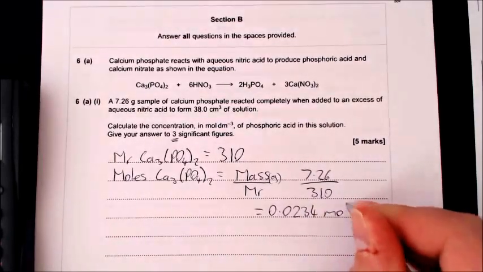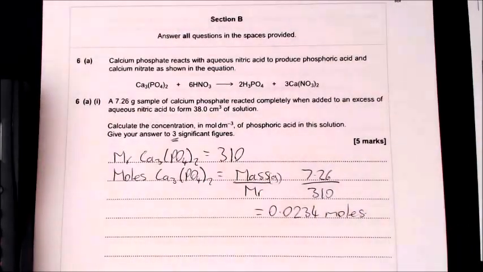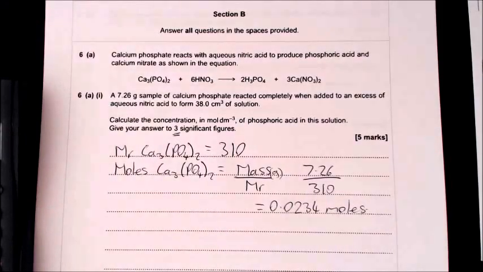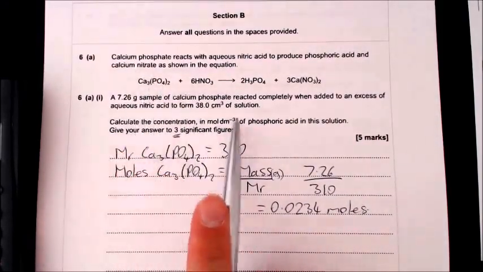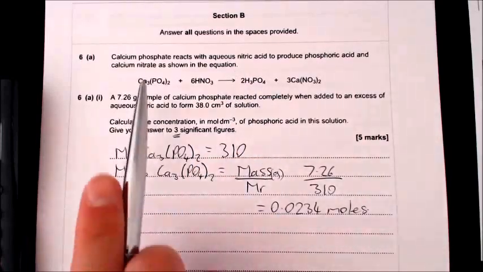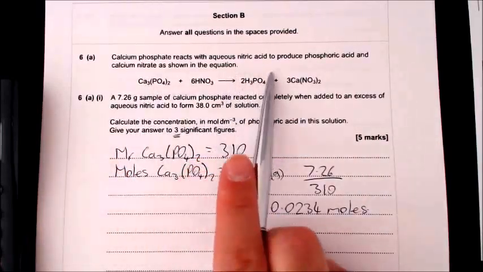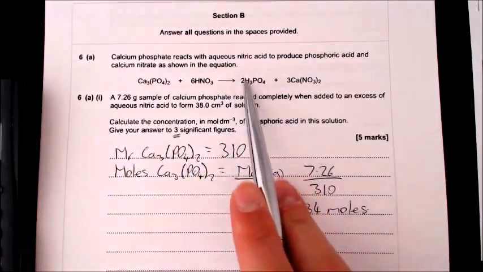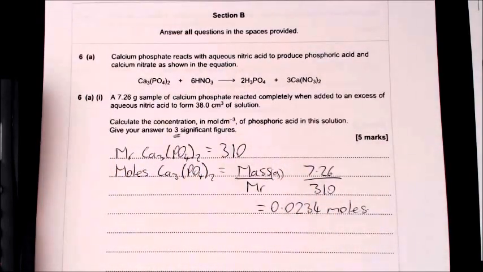All right, so far we've got ourselves 2 marks, 1 mark there and 1 mark there. So we work out the number of moles of this. Now, because we know the number of moles of this, we need to work out the concentration of this, which is phosphoric acid. So we can work out the number of moles of this next by using our simple ratio. And then once we've got the number of moles of that, we can then work out the concentration. So you can see that the moles are so important here.